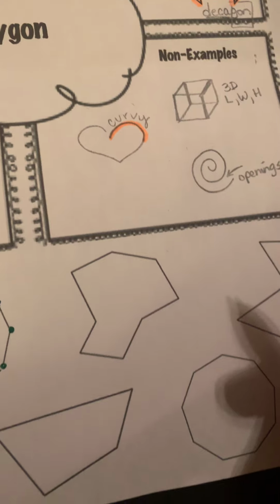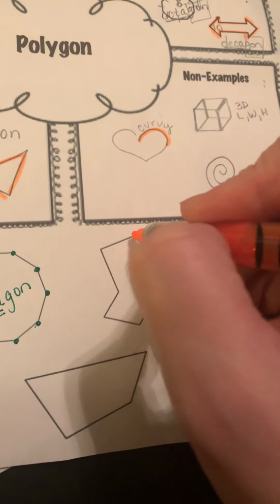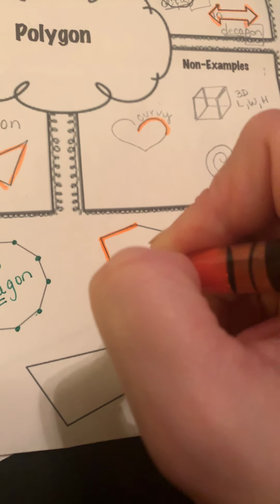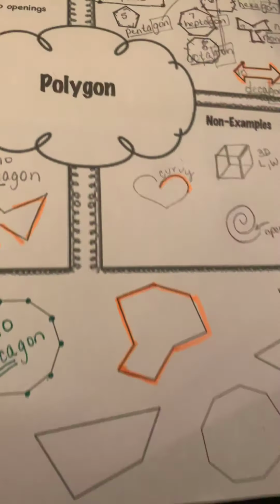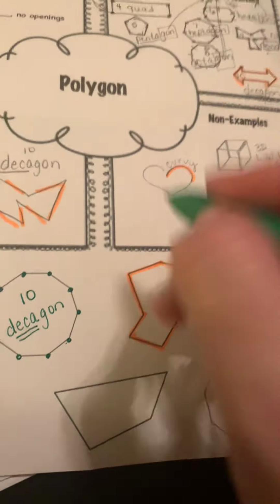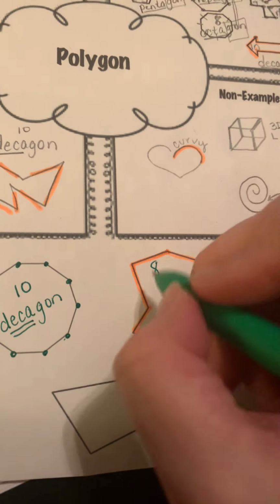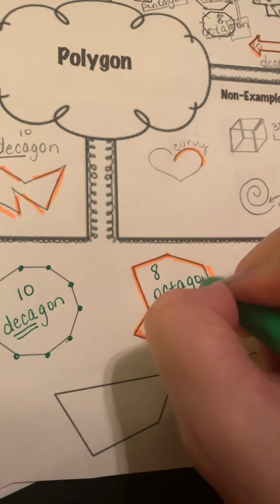All right, on this one, let's count the edges by highlighting. So together, 1, 2, 3, 4, 5, 6, 7, 8. What animal has 8 tentacles? Yep, the octopus. So an 8-sided polygon is an octagon.